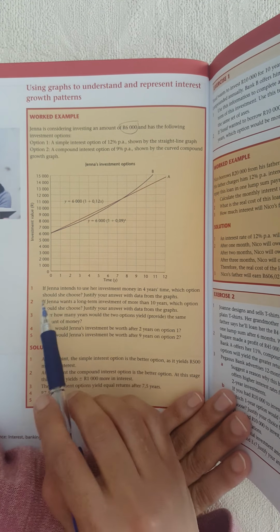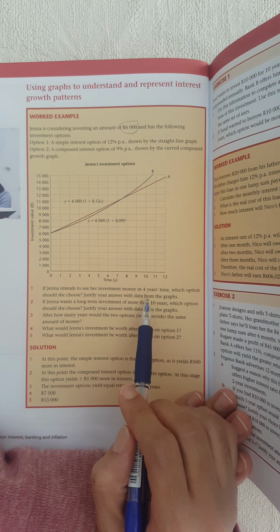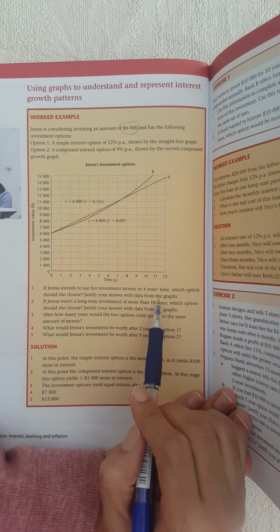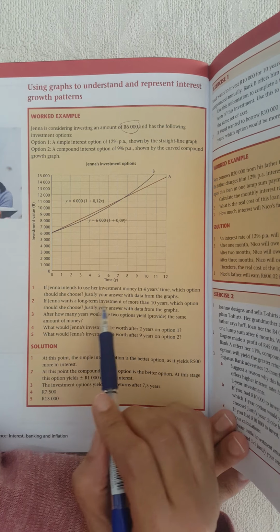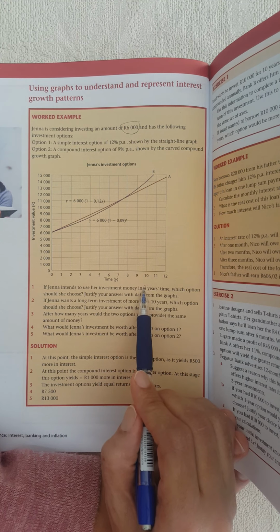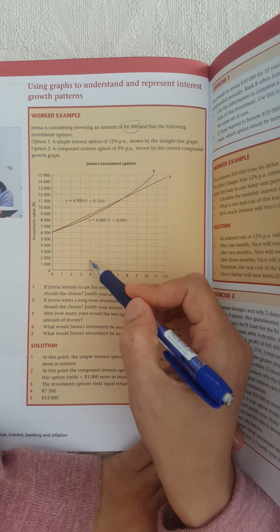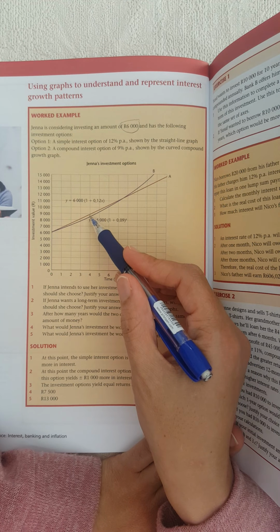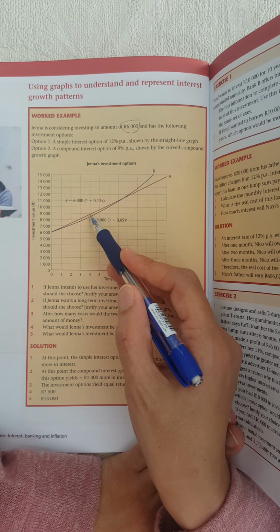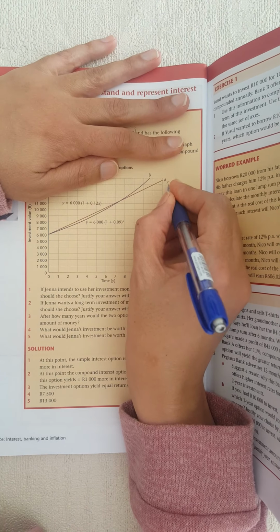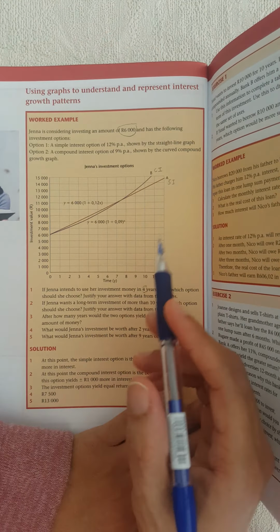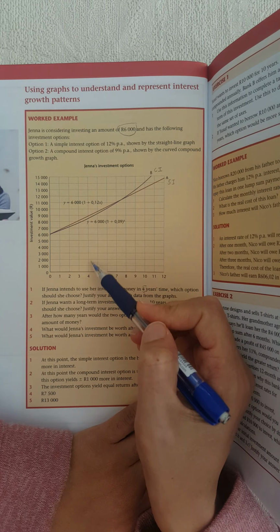So let's read the graph, right? If Jenna intends to use her investment money in 4 years' time, which option should she choose, and justify your answer with data from the graphs. So we need to understand what the question is telling us to do. Your question is asking you to use the graph and to look at 4 years' time. So in 4 years' time, we need to go to the 4th year and we need to follow the two graphs. If we look at this pink or red graph, you can see that one is the simple interest one, and this one is the compound interest, right? So it's asking you to compare the two, and which one would you choose when you are in year 4?